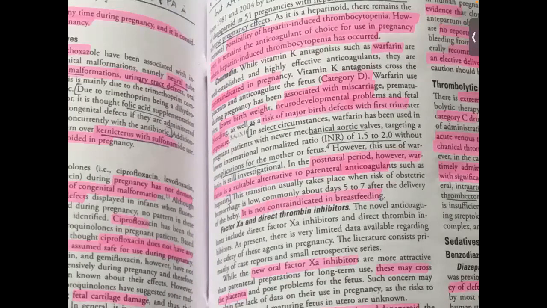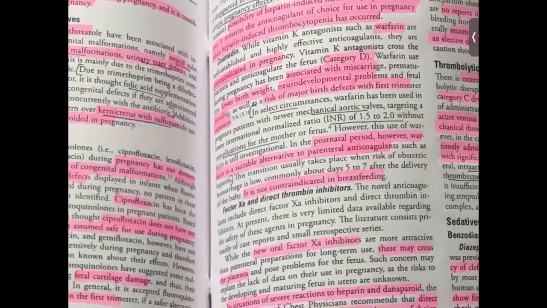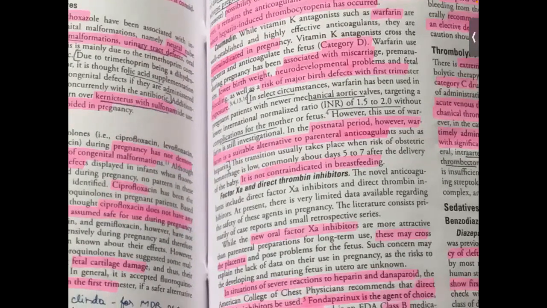So in select circumstances, warfarin has been used in pregnant patients. So what are those select circumstances? It is mechanical aortic valve, targeting the lower INR of 1.5 to 2 without complication for the mother or fetus. However, this use of warfarin is still investigational. In the postnatal period, warfarin is a suitable alternative to parenteral anticoagulants such as heparin. So only in mechanical heart valves they can be used, but this is also under investigation. It is not contraindicated in breastfeeding. So this is one confusing thing. Warfarin can be given in breastfeeding mothers.